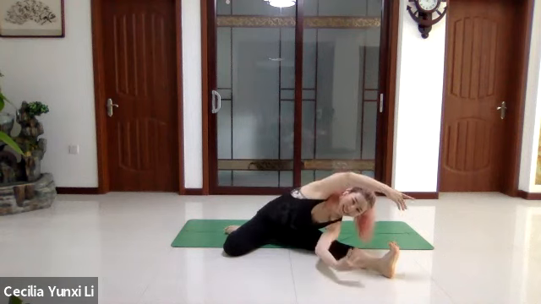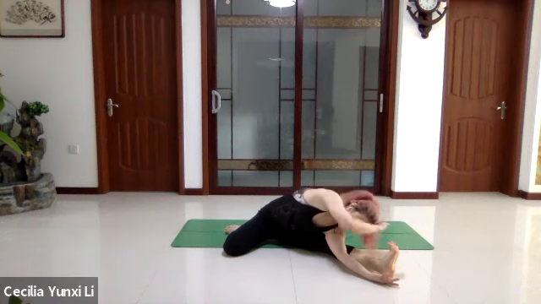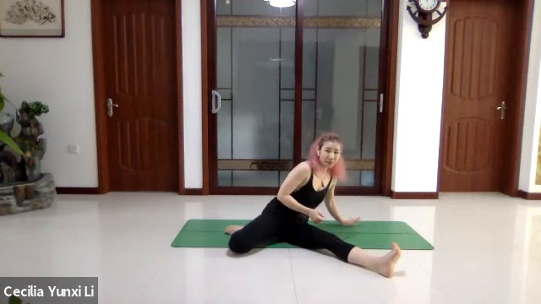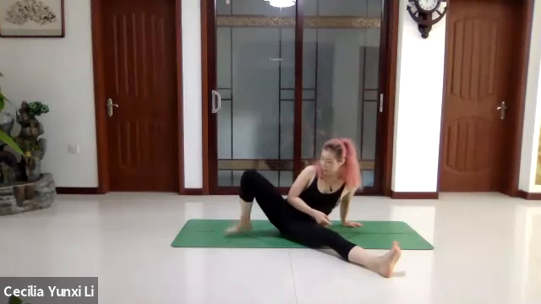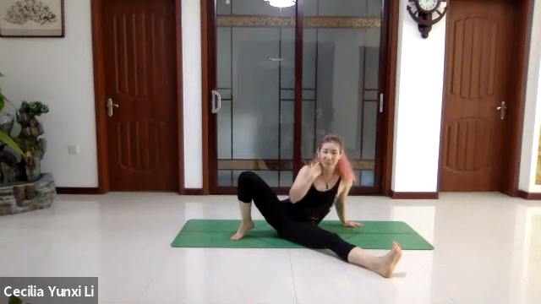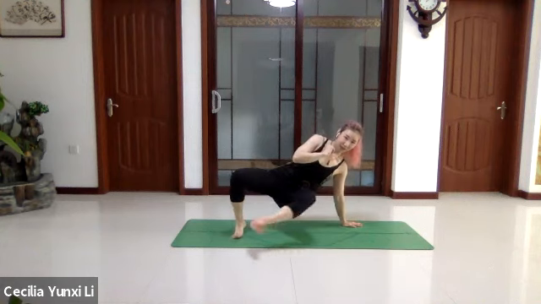So it'll be like this. Yes. Ta-da! Great. And then we reach towards the left leg. Yeah, lateral bend. And then slowly bring up. First, place your left hand on the mat. Step your right foot on the mat, the same place. And lift up. Come back.